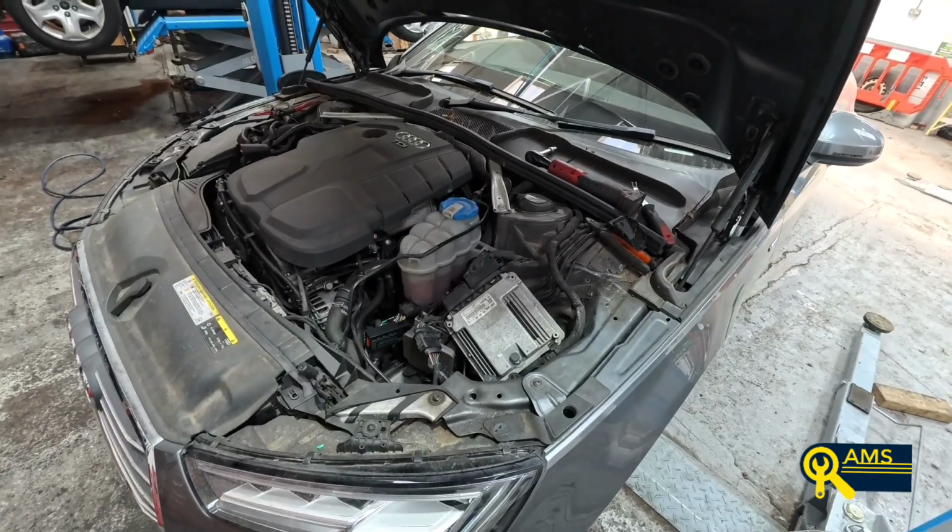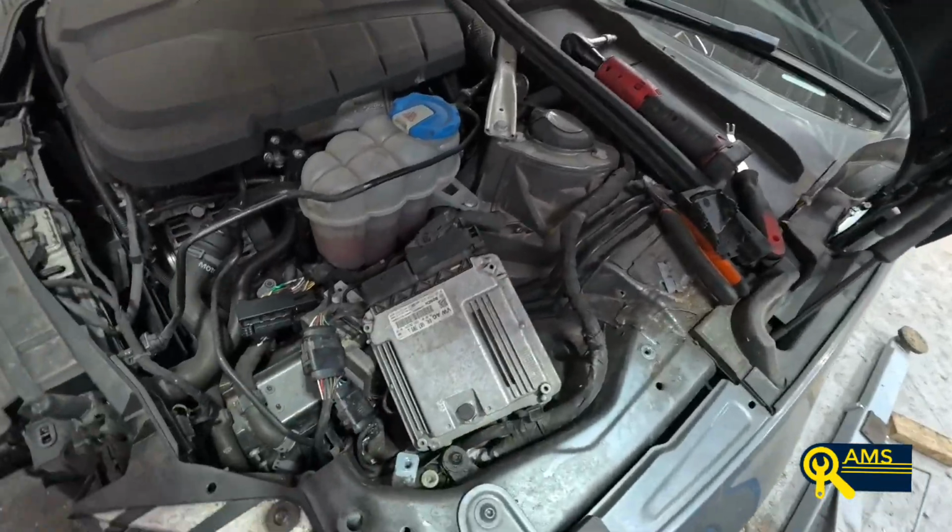We have pulled off our powers and grounds and communication wires to the ECU. Now we're quite lucky on this vehicle that the ECU is quite accessible, and we'll show you that now. Our ECU is here under the bonnet, nice and easy to get to at the top.